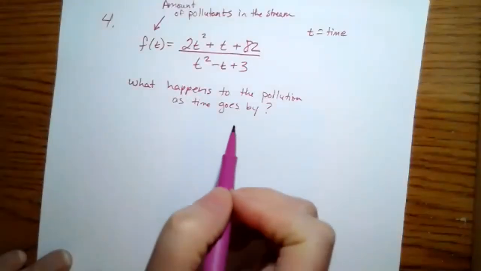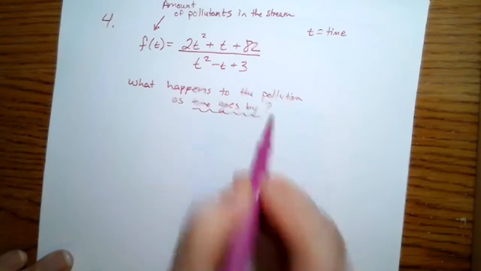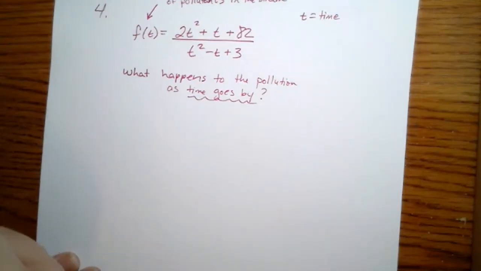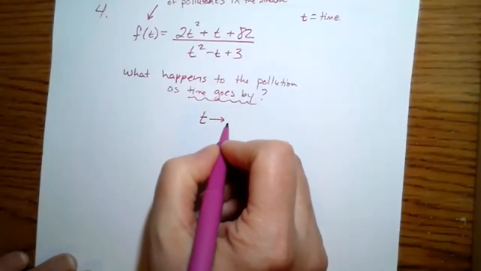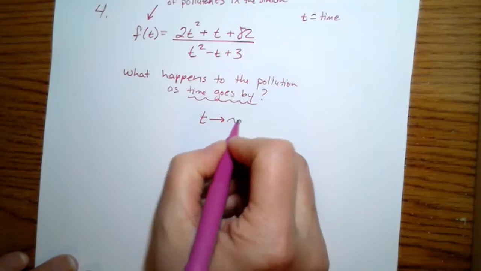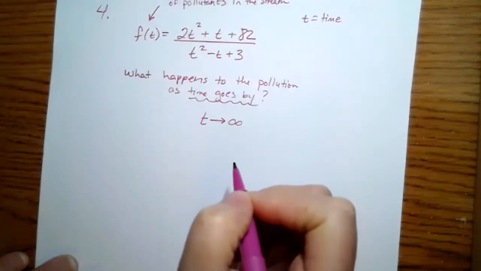So this question right here, when it says as time goes by, mathematically that means t, since t is time, goes on and on and on. And there's our notation for it. Does that look familiar?